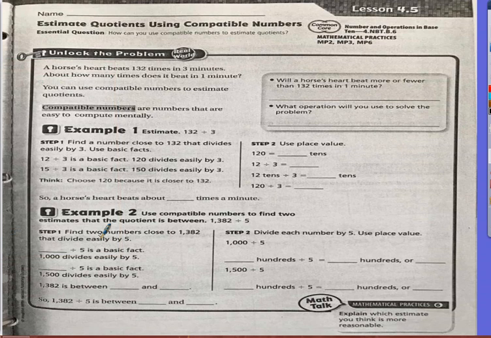Hey guys, lesson 4.5, estimate quotients using compatible numbers. Our essential question is, how can you use compatible numbers to estimate quotients? Alright, a horse's heart beats 132 times in 3 minutes. About how many times does it beat in 1 minute?